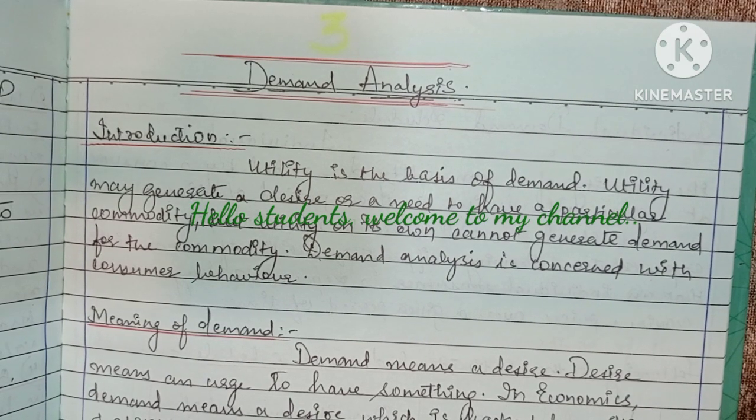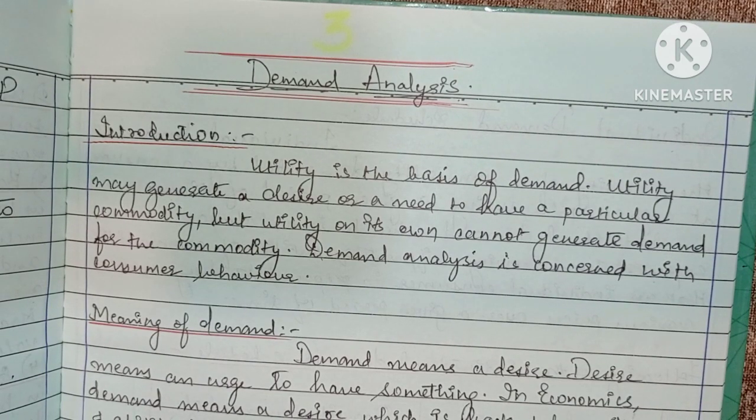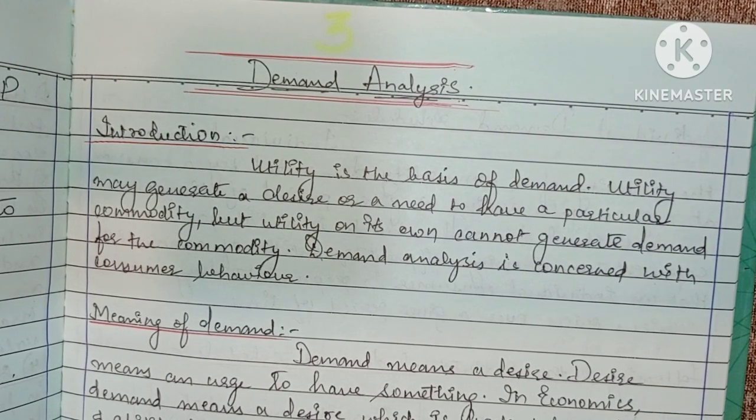Okay, hello students. So now let's move to chapter number 3 in economics for 12th standard. This is for demand analysis. Let's start with the introduction. We have already studied the concept of utility in the previous chapter. The previous chapter was utility analysis.